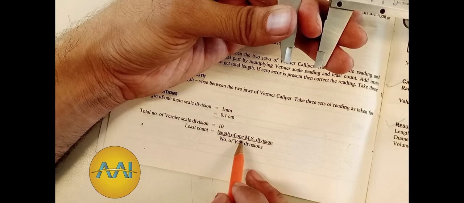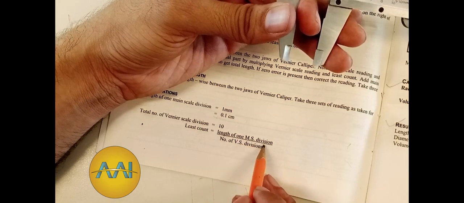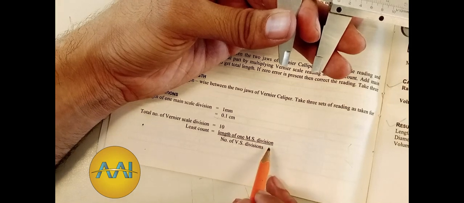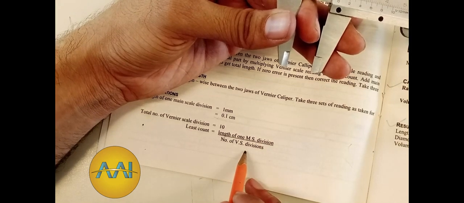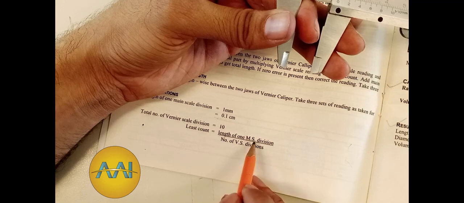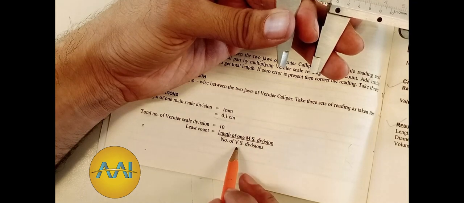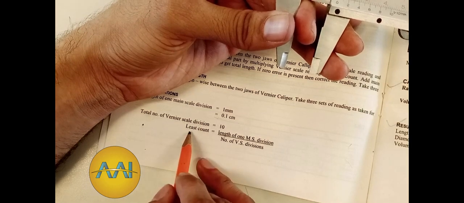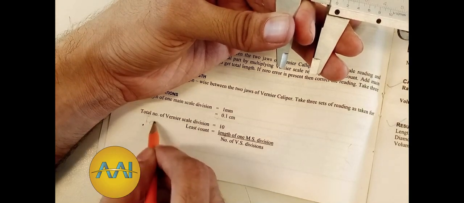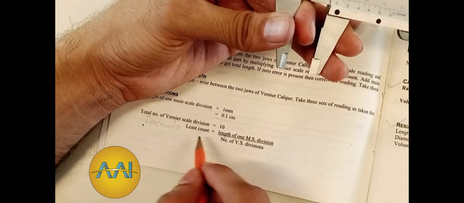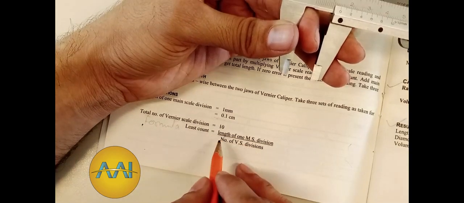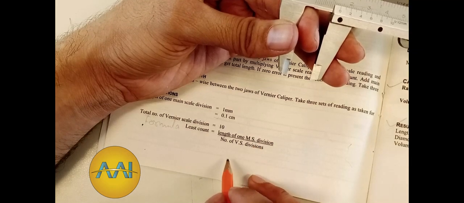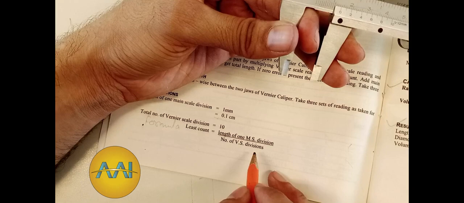Then, length of one main scale division divided by the number of Vernier scale divisions. MS stands for main scale, whereas VS stands for Vernier scale. So for least count, we have the formula. What is the formula of least count? The length of one main scale division divided by the number of Vernier scale divisions.